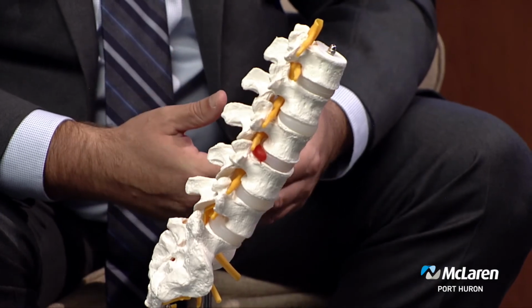That's pain in the low back, pain that travels in a very specific distribution down the leg, or pain that travels into the buttock region. That pain can progress, and people can be very uncomfortable because of this.